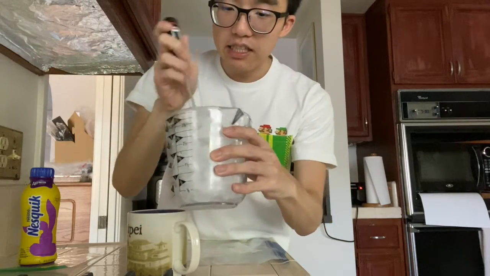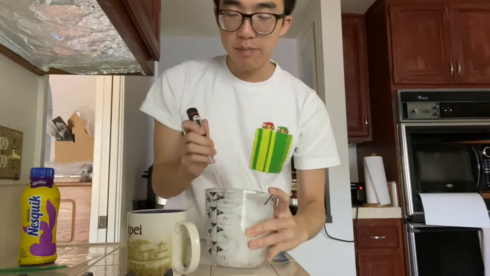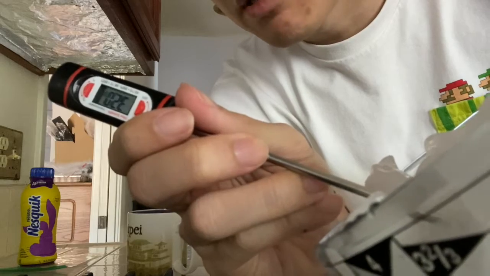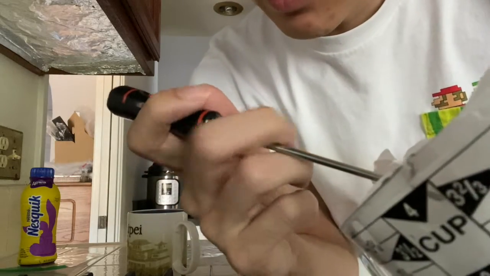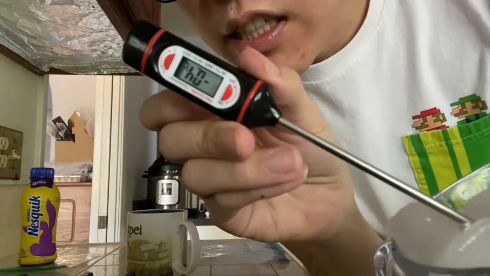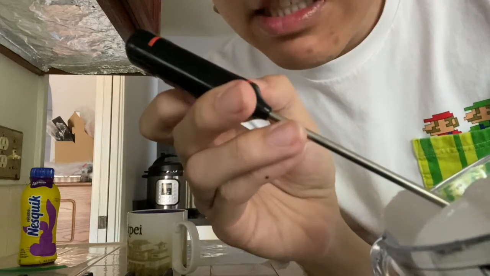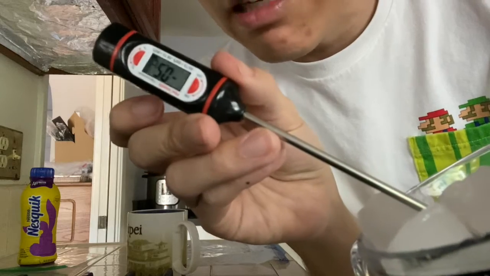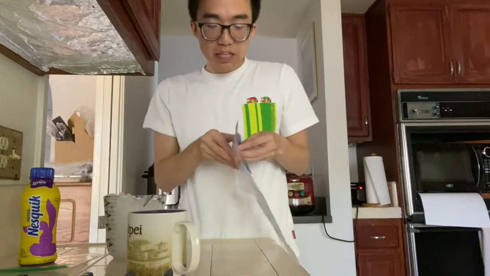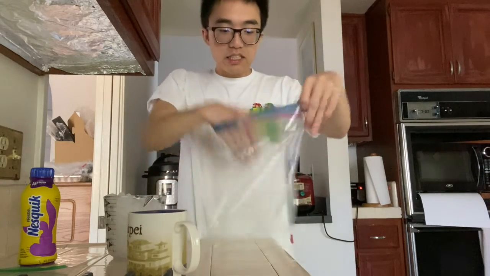If I stick this into the ice, we're going to measure the temperature. 32 degrees Fahrenheit is freezing temperature. I can switch this to Celsius, since scientists like Celsius. In Celsius, it's almost 0 degrees, negative 0.5, negative 0.2 degrees Celsius. So that's as expected.